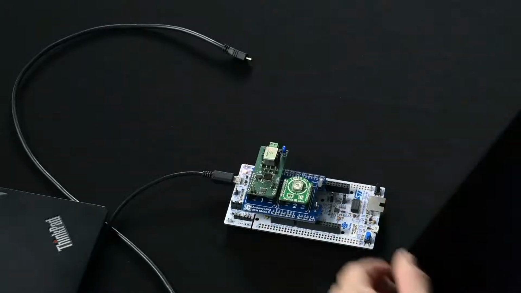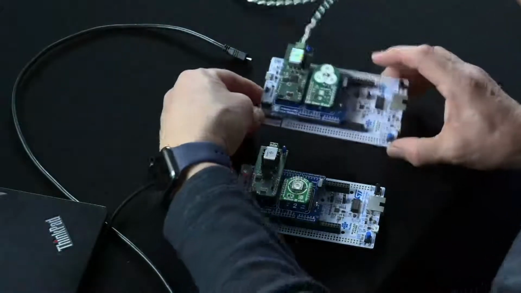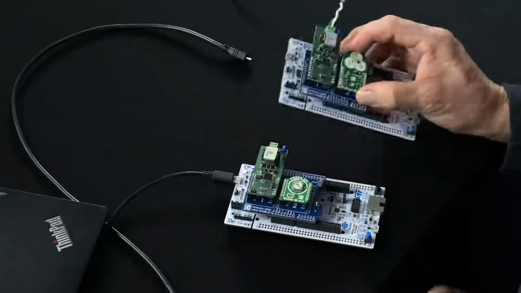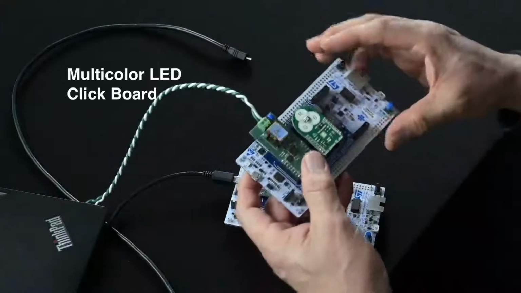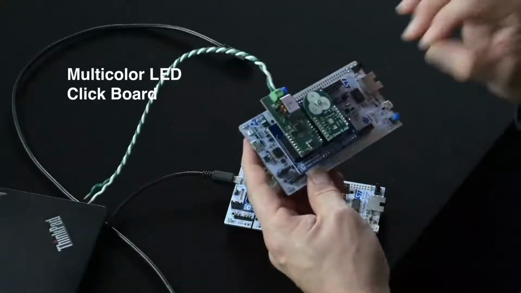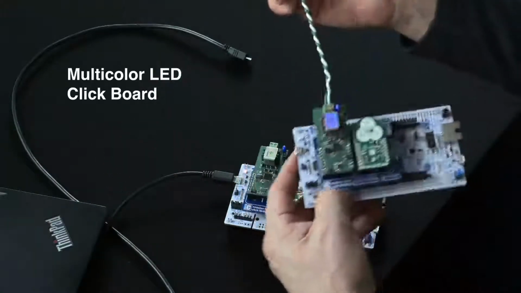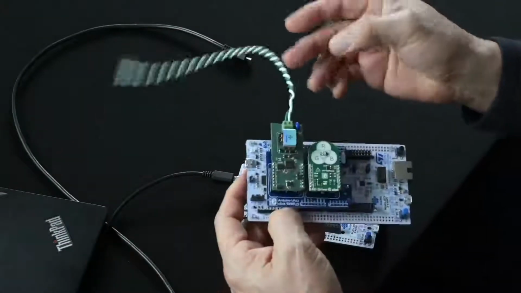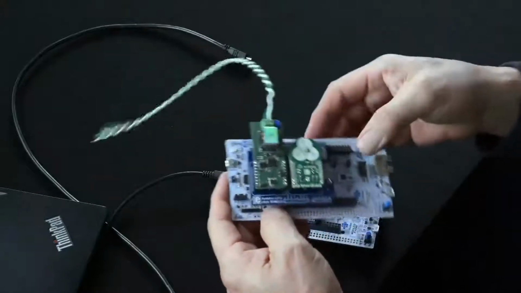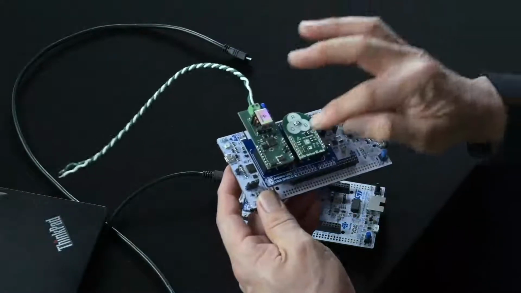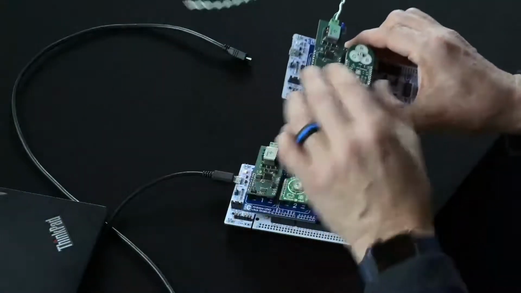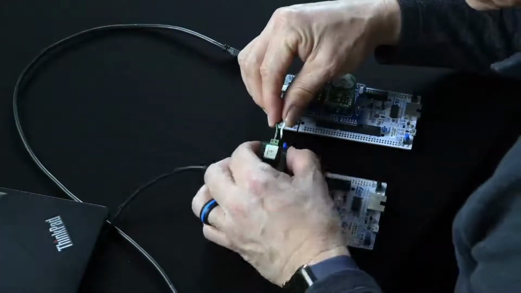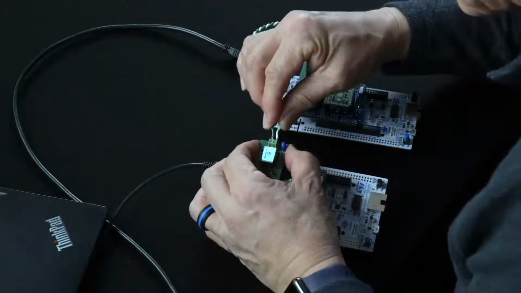Okay, so I've loaded a second development board with a different application and a different click board. So in this case, I have a multicolor LED click board, and I have an application that is monitoring the communication on the FT channel. And if it receives a message with the right topic, it controls the LED. So I've loaded the application the same way I did the first one. So now all I have to do is connect the network together.